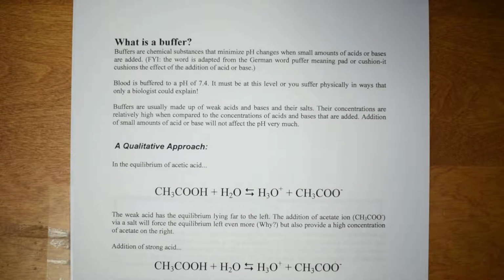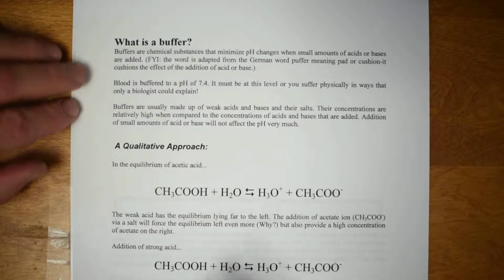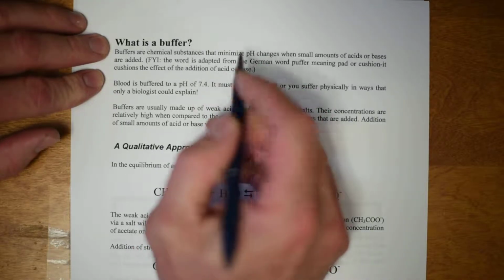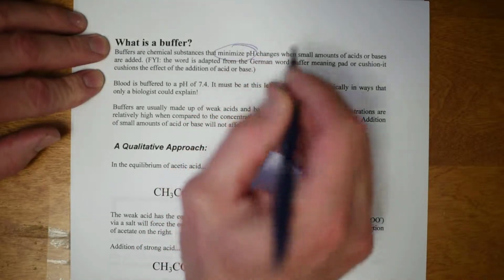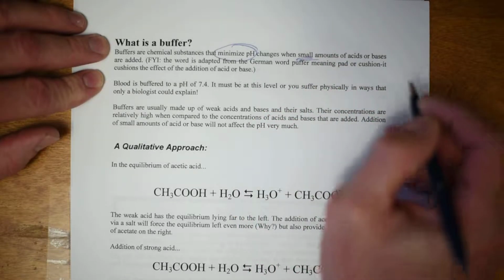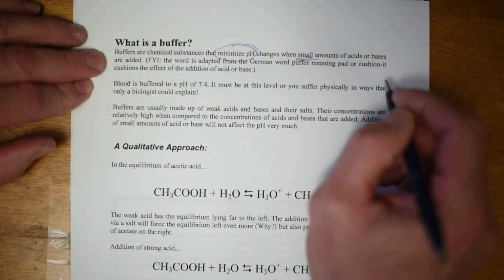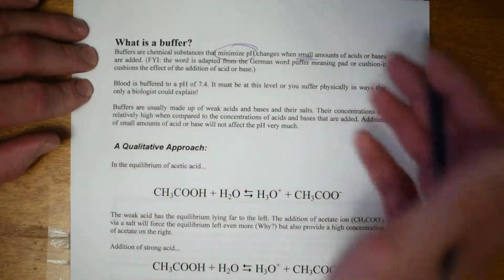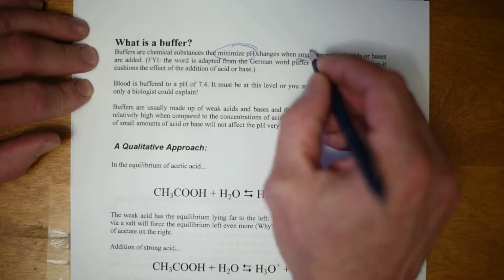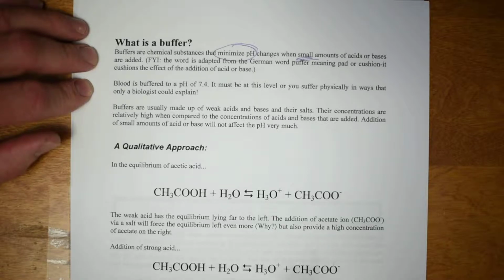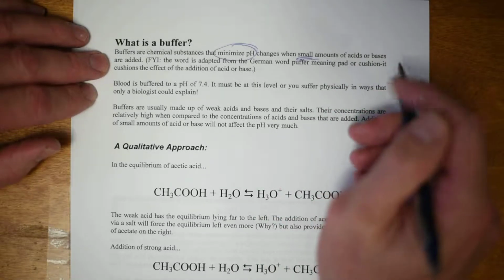Before that, there was a note on the common ion effect. I'm not going to go through that either, so you can ignore that. Page 229, what's a buffer? A buffer is a chemical substance that will minimize the pH change when small amounts of acids or bases are added. Okay, so the key there is minimize. It will change the pH a little bit if you add an acid or base, but not that much, and only if you add small amounts. You can't add a truckload of acid or base and expect a buffer to keep up with it.